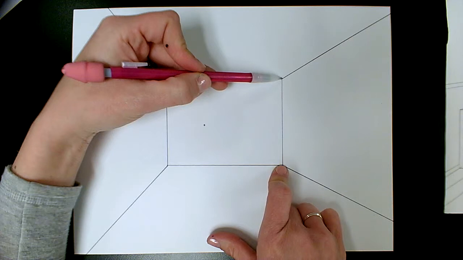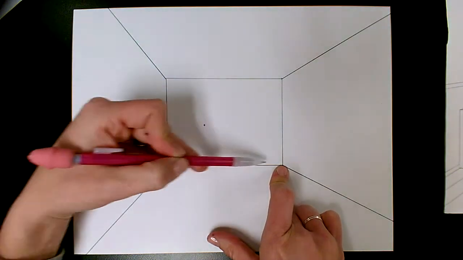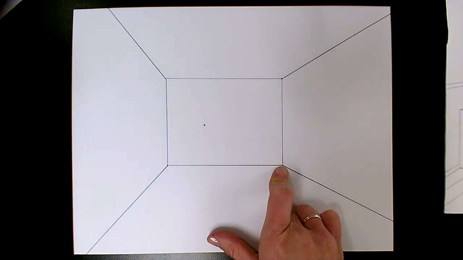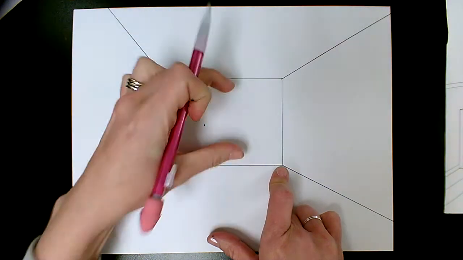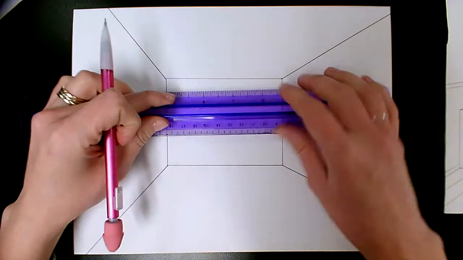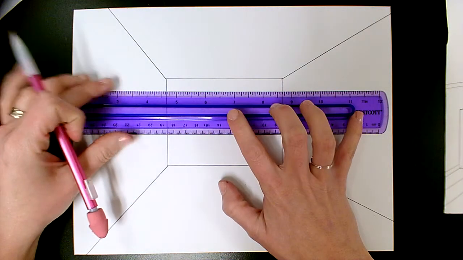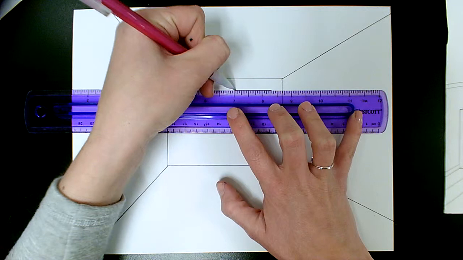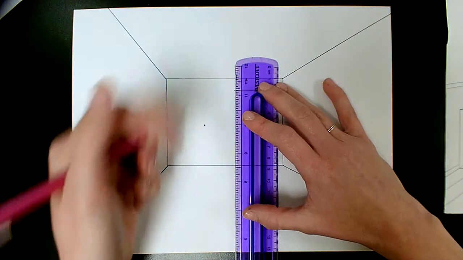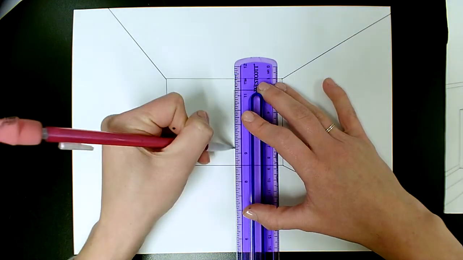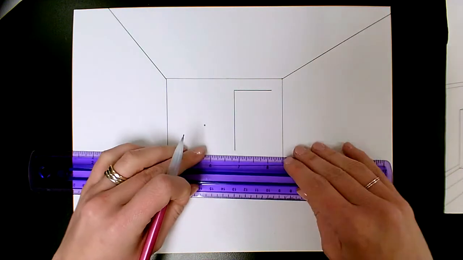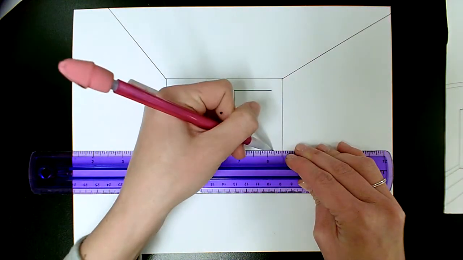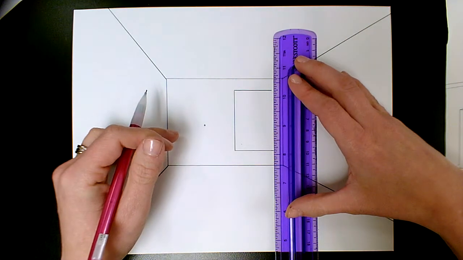Since the back wall, notice, is made up of vertical and horizontal lines only, my window is going to be the same type of line work. It is not foreshortened. Everything we're seeing is flat and straight on. So I'm going to create, windows are usually pretty tall, a nice little opening rectangle for my window using only vertical and horizontal lines. And have a nice big window in my house.